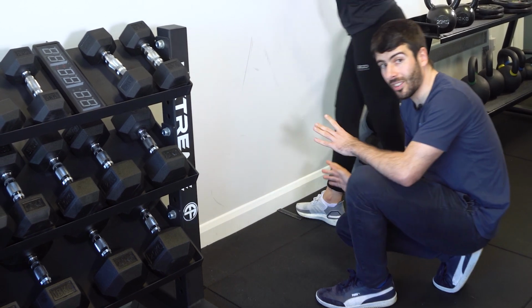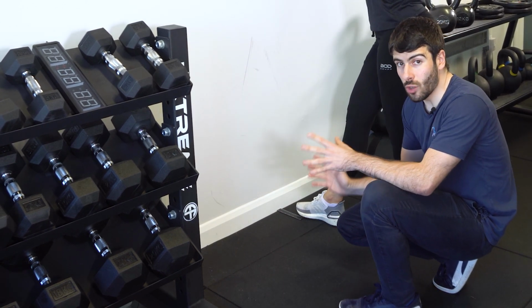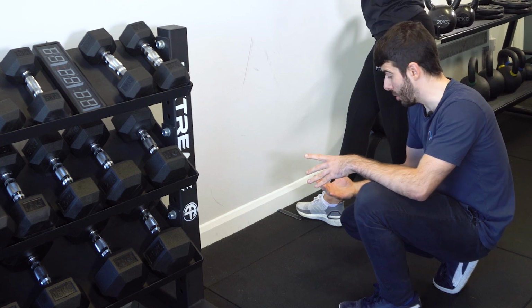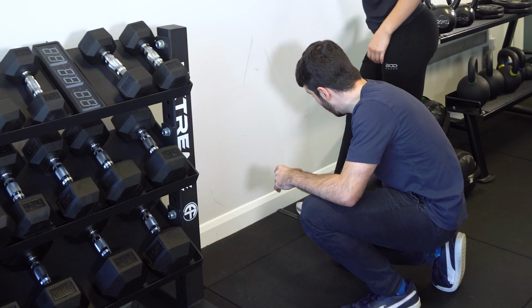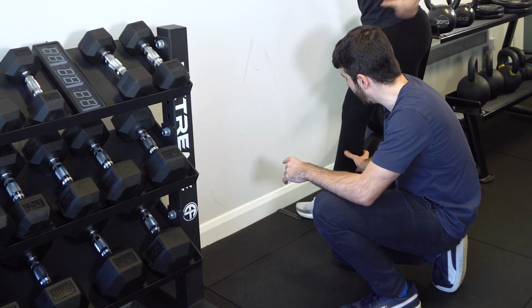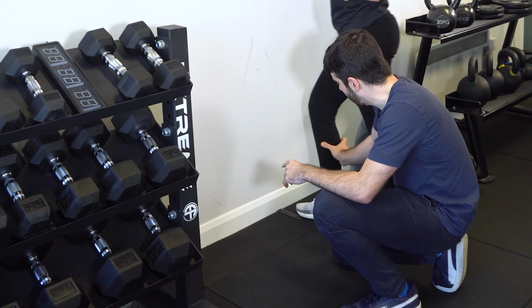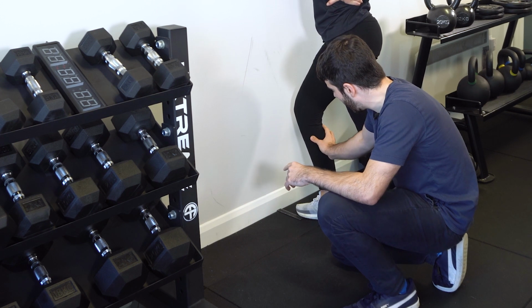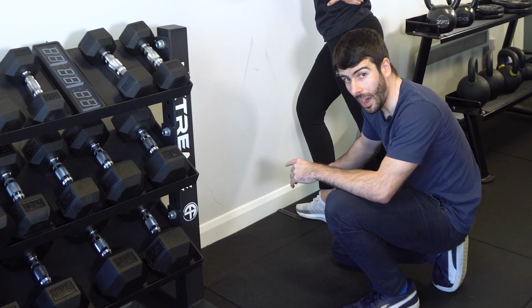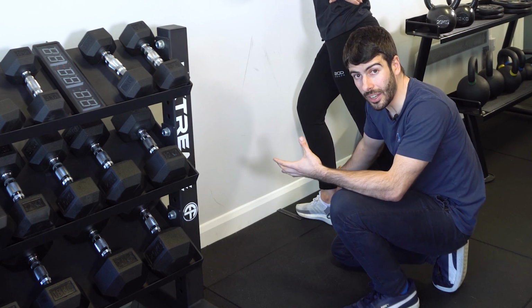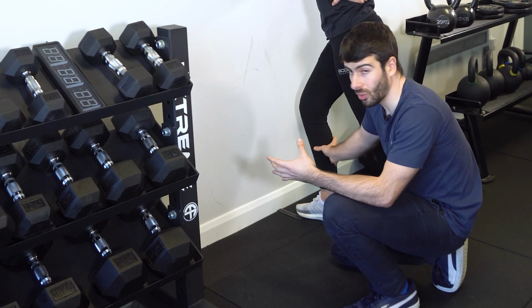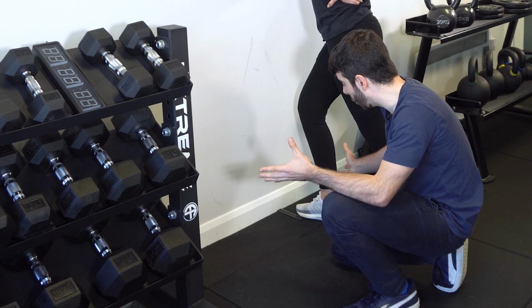Now, if they can't get to the wall, I'm really interested in where they're feeling the restriction. A common one that we get a lot is that pinch in the front of the joint, or else it's going to be tightness in the back of the calf. Now, if you're bringing your knee forwards, just hold it there for a second. If they're in this position and they're feeling tightness in the back of the calf, obviously I'm thinking then myotendinous junction of the Achilles tendon, or I'm thinking the gastroc not lengthening very well.